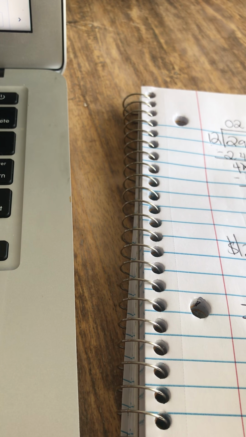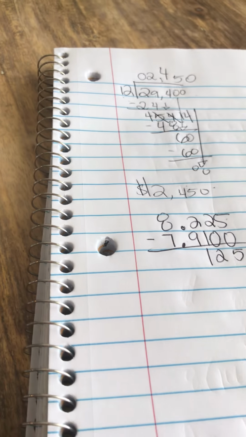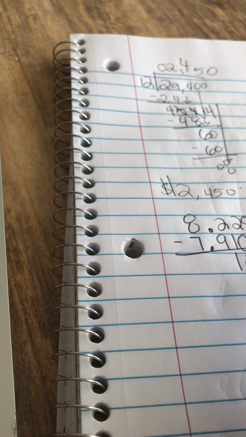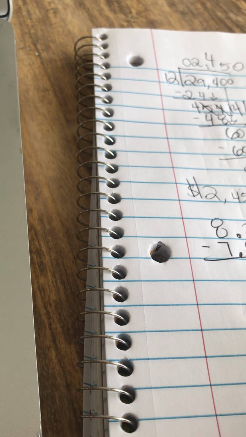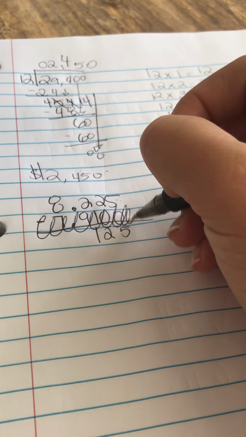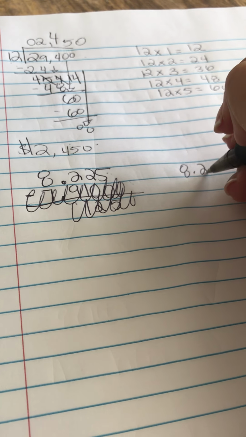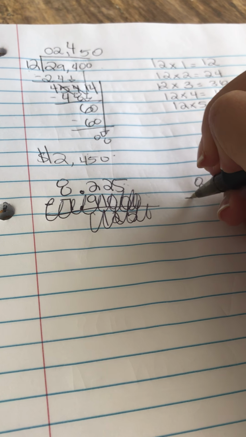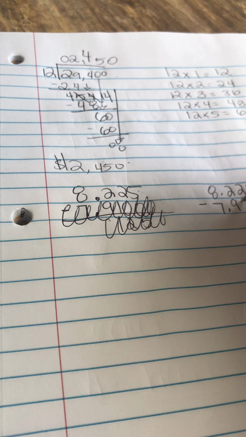I did not stack up my decimals very well. Let's see, what did I do here? 8.225. I only needed 1 zero. Silly me. Okay, we only needed 1 zero there. I was getting ahead of myself. So if we have 8.225 minus 7.91, with 1 zero.